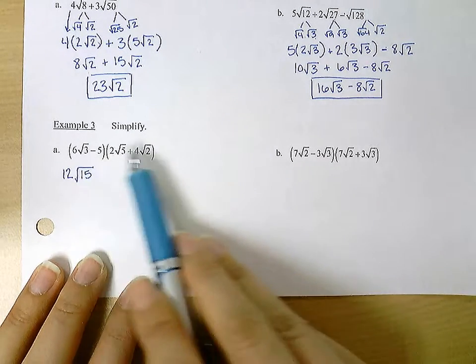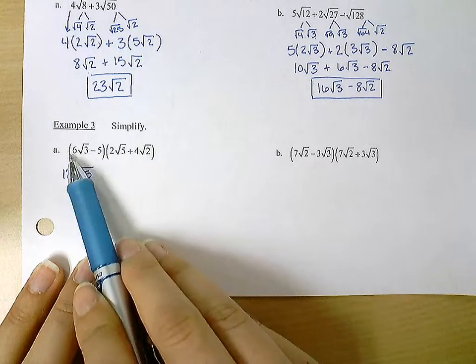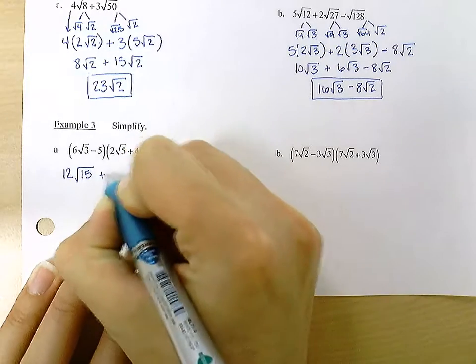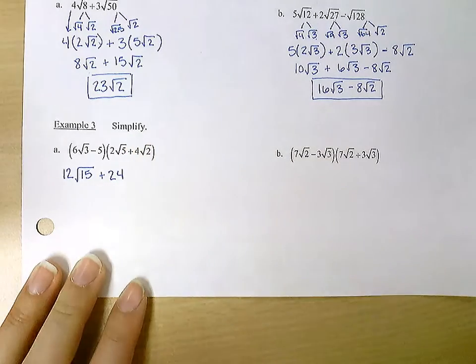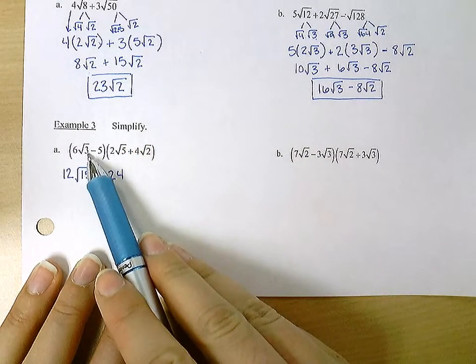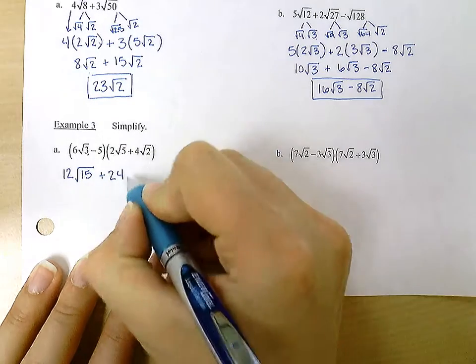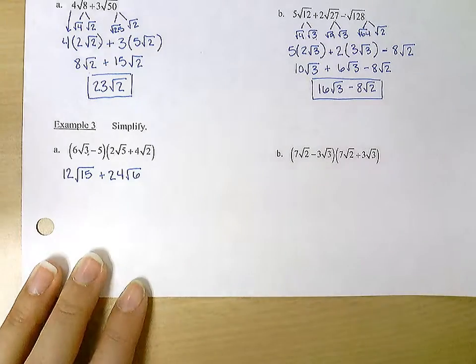Okay, now I need my outer terms. Multiply the number on the outsides. So 6 times 4 is 24. Then multiply your roots. So we have square root of 3 times square root of 2. That's the square root of 6.